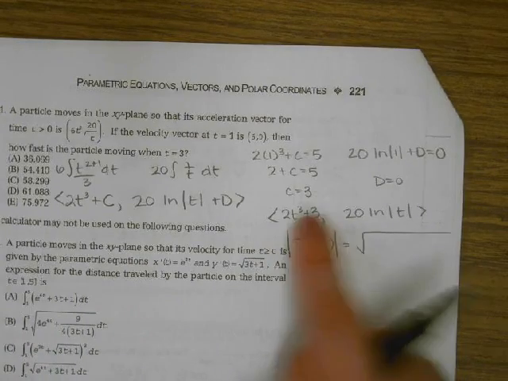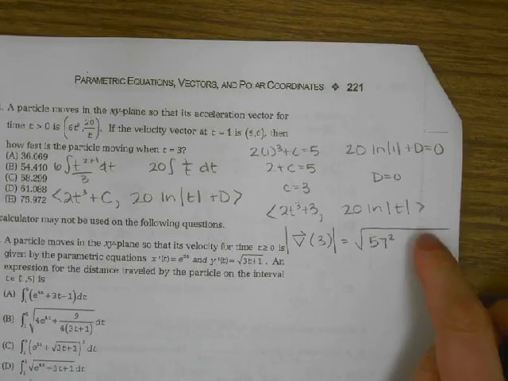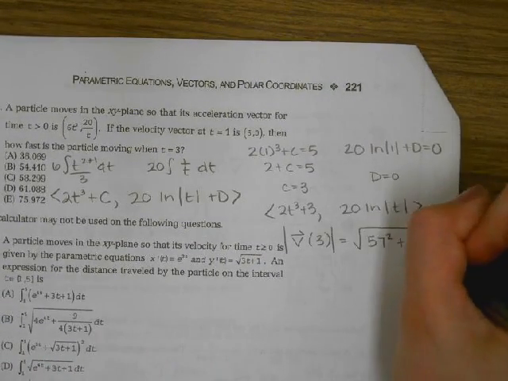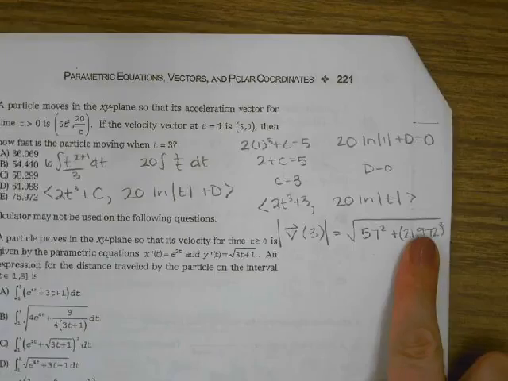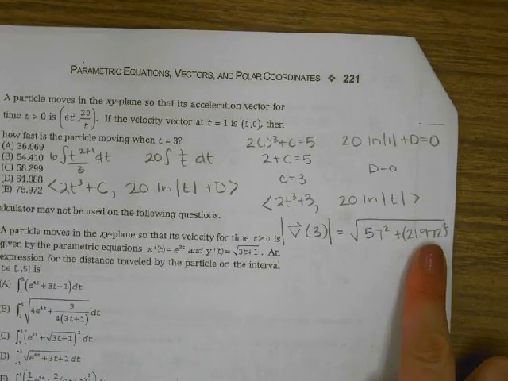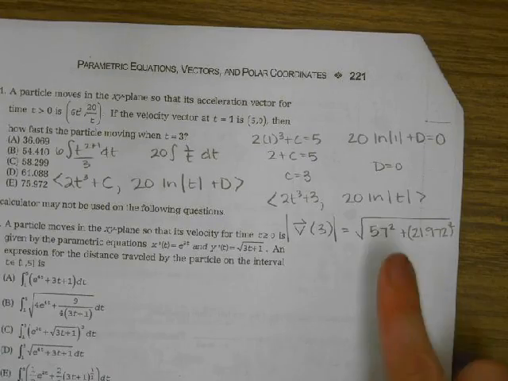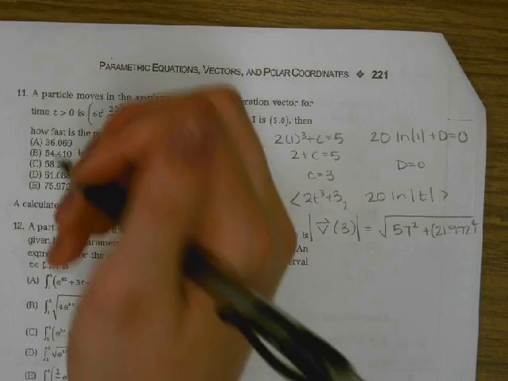When you plug 3 in there, you get 57, so we're going to do 57 squared. And then when you plug 3 in here, you get 21.972. So plus 21.972 squared. Of course, I'm not using a rounded number here. You can store it, or you can use the actual decimal. So 57 squared plus 21.972 squared underneath the square root sign, and you get 61.088.